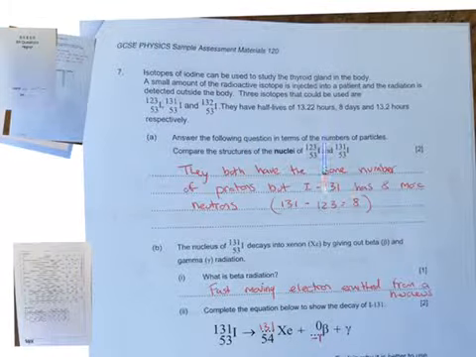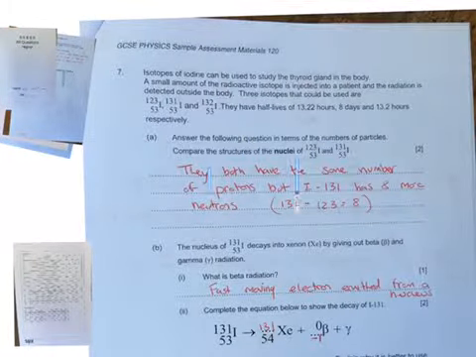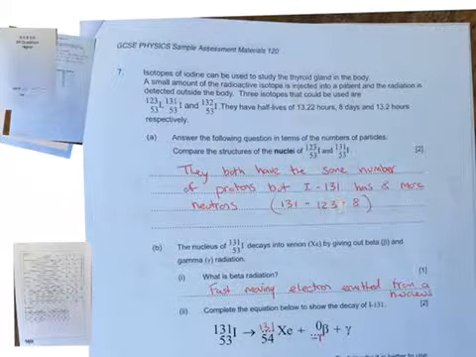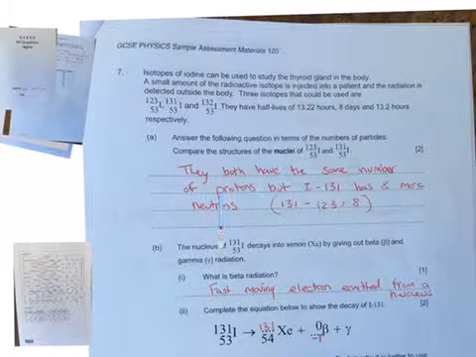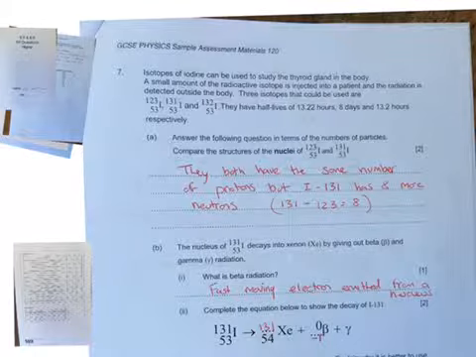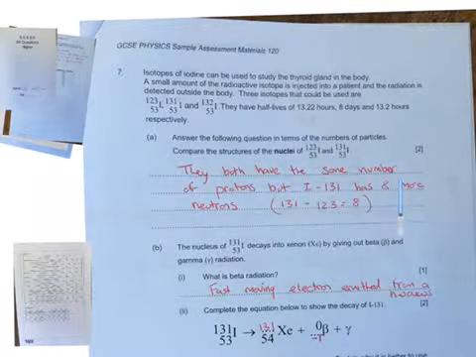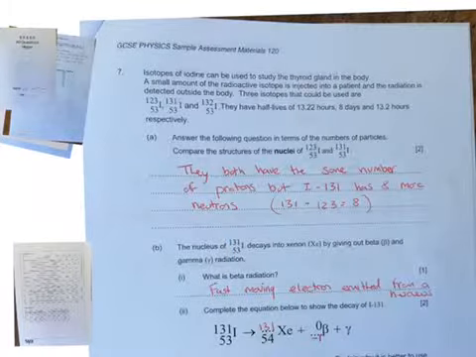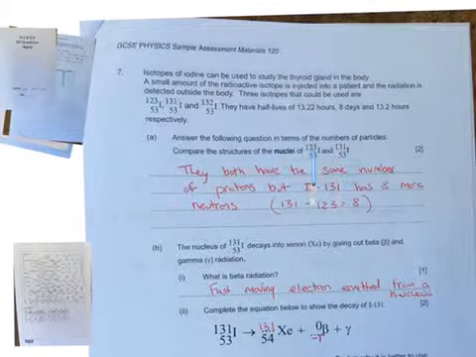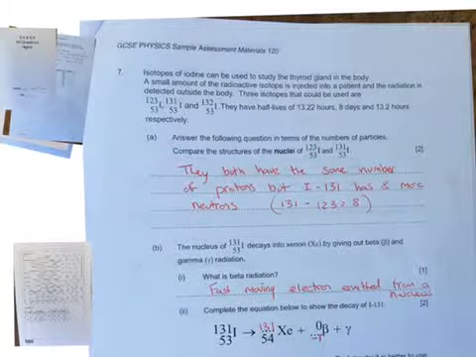Answer the following questions in terms of numbers of particles. Compare the structures of the nuclei of this one and this one. Well, they both have the same proton number, but iodine 131 has 8 more neutrons than iodine 123. You can do that easily by working out 131 minus 123, which is 8 more neutrons.